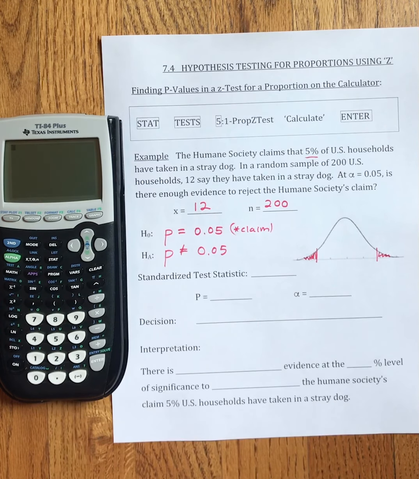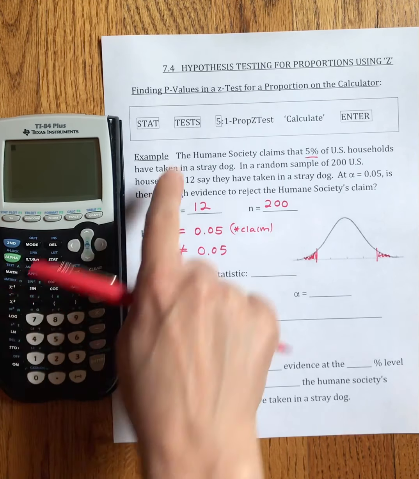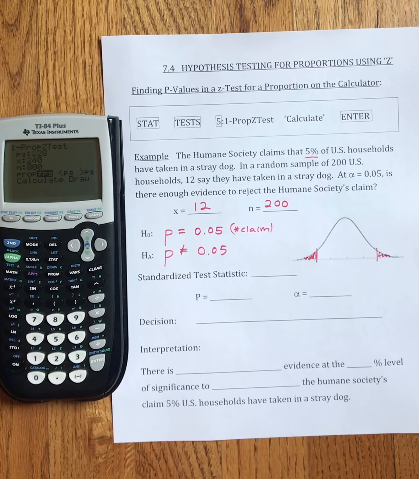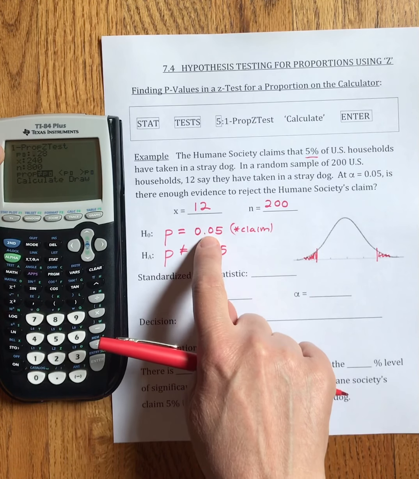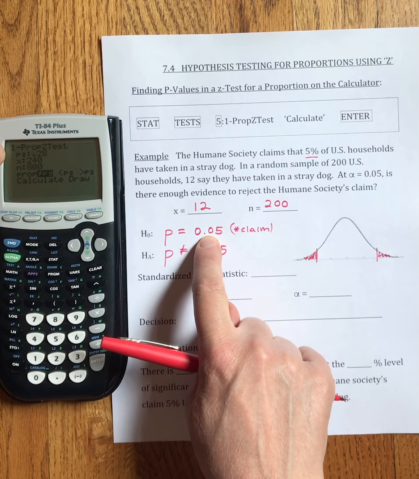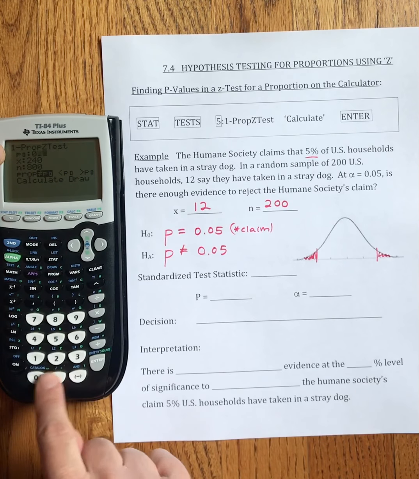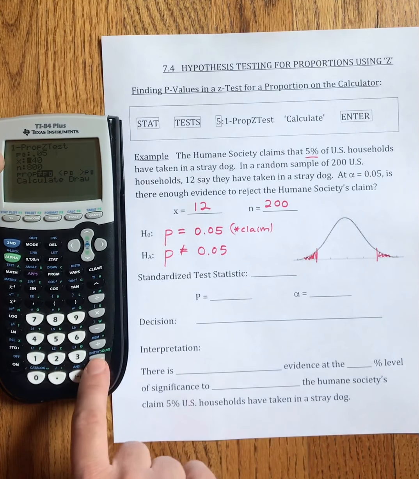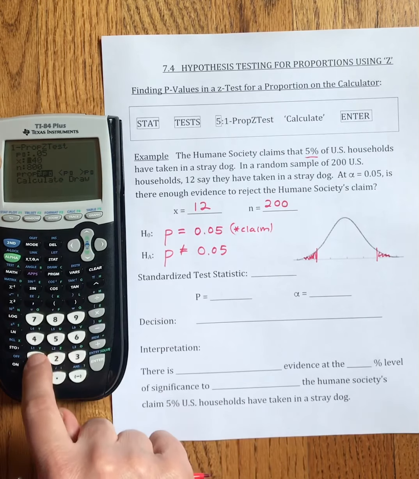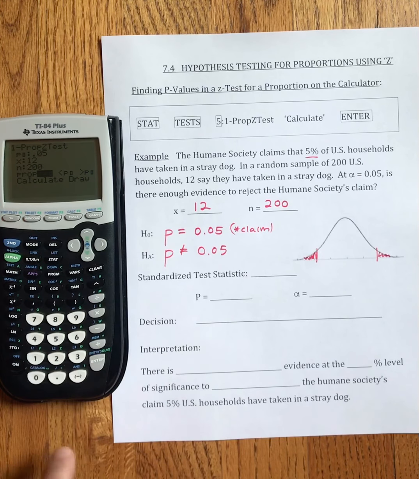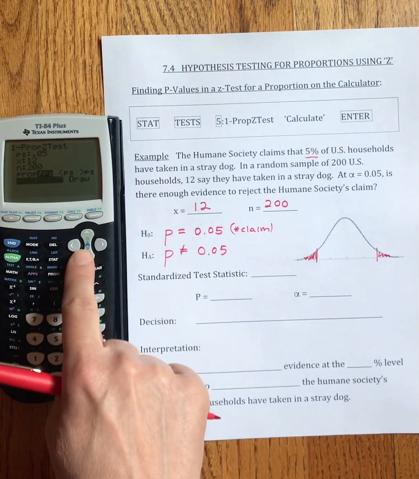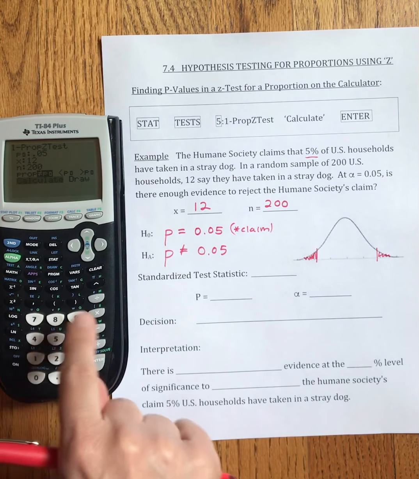To find the standardized test statistic and p-value to make our decision, we'll go back to Stat, Tests, 1 prop Z test. P sub 0 will be the number from the hypothesis. So that's the 0.05. P sub 0 is the population proportion we're trying to test. And then for our sample, we know that 12 out of 200 have taken in a stray dog, so X is 12, N is 200. And we want to make sure we have the correct alternative hypothesis and not equal to selected. And then we can calculate or draw.